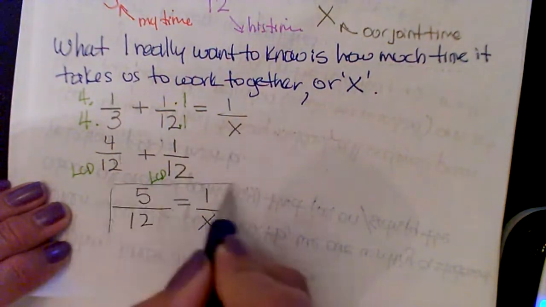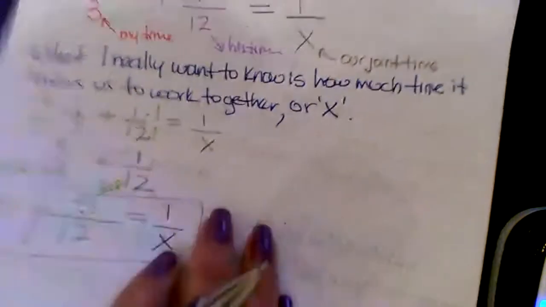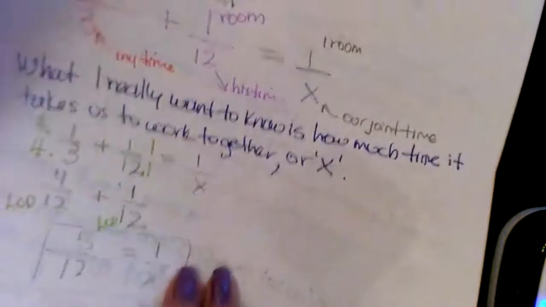Now, this is what I have so far, right? Let me write it down on this page. I have 5/12 equals 1/x.